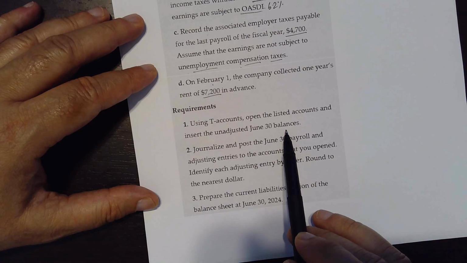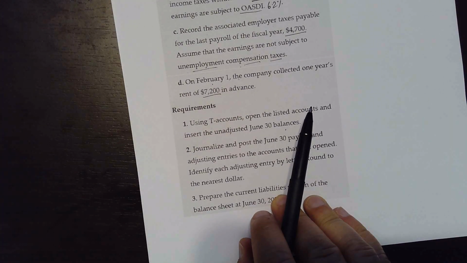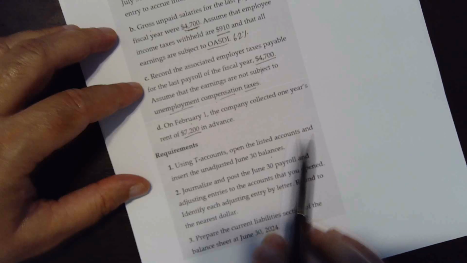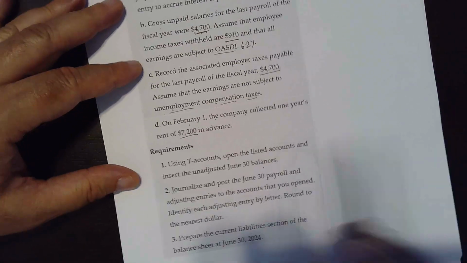So the first thing we have to do is to open these accounts as T accounts, and we have to calculate the unadjusted balance of these accounts. Okay. So using T accounts, open that. So I'm going to use a page here. So this is a requirement.